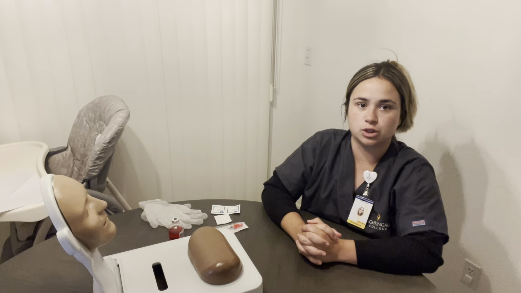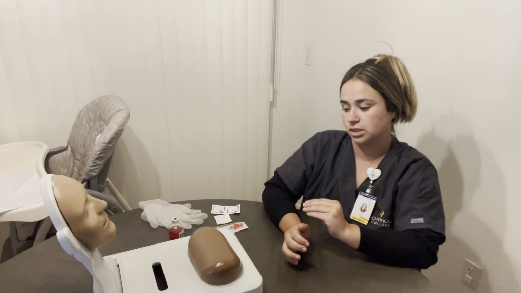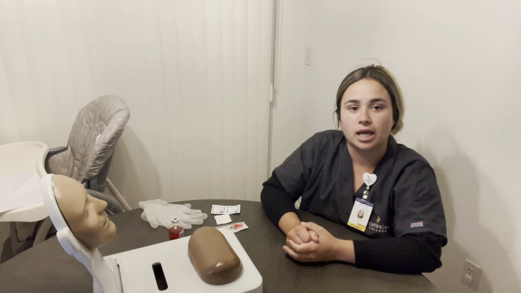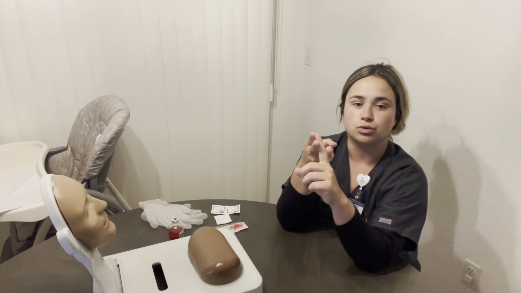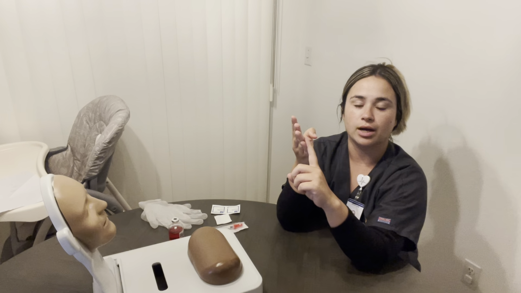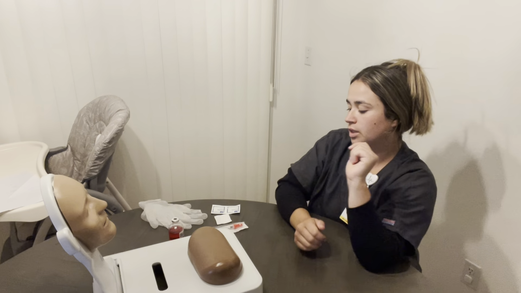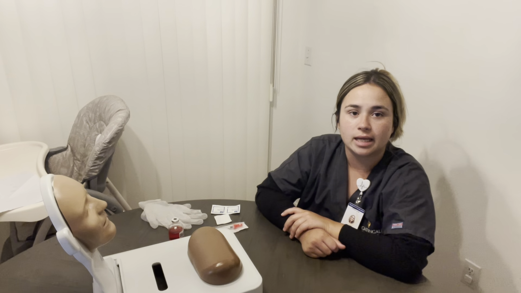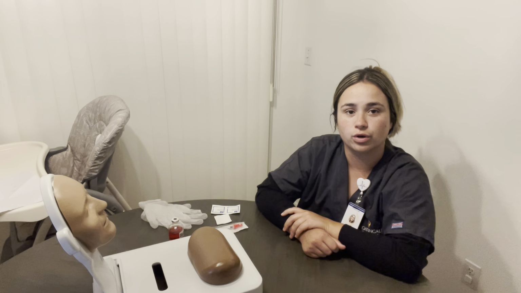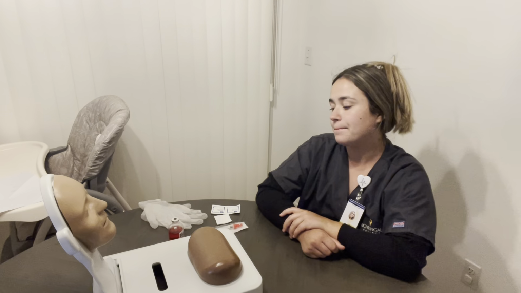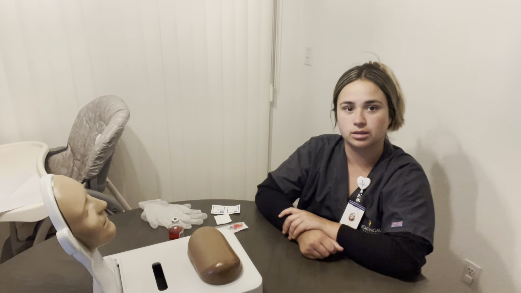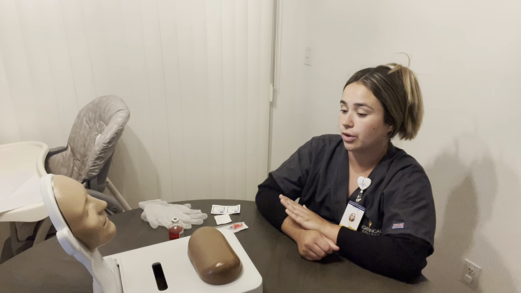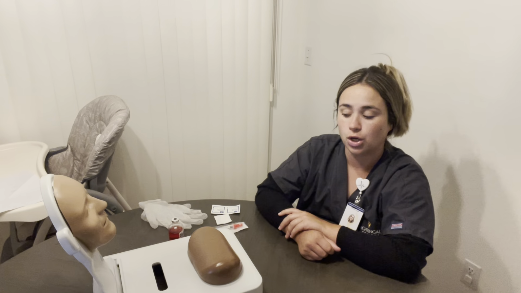So the first step is to make sure that we have all of our supplies, and then we want to go over the 6 rights of medication, which is right patient, right drug, dose, route, time, and documentation. Once we do that, we go over the patient's order in the EHR for the medication. Make sure that everything's lining up, and we want to be doing identifications throughout the procedure, just to make sure that there are no errors.